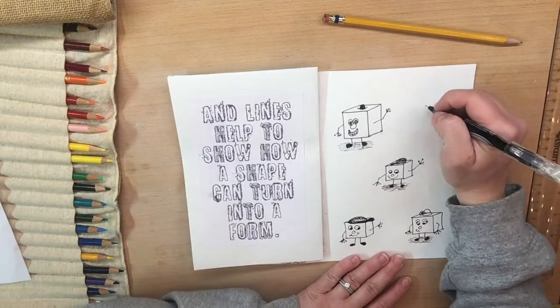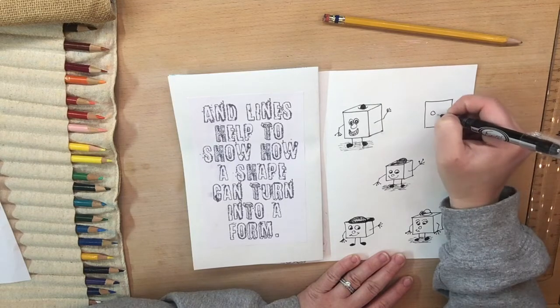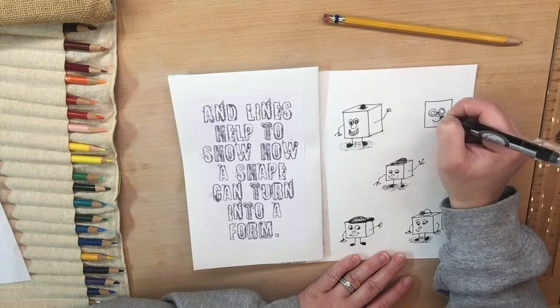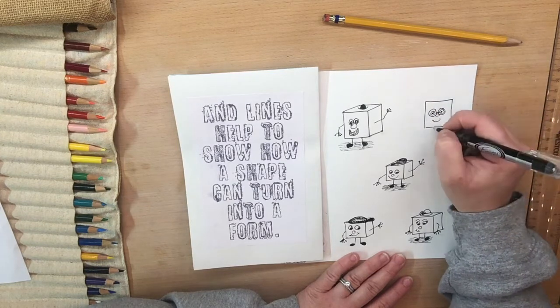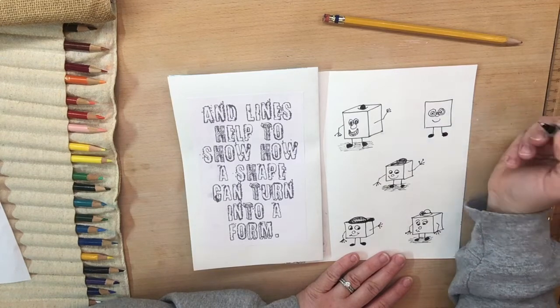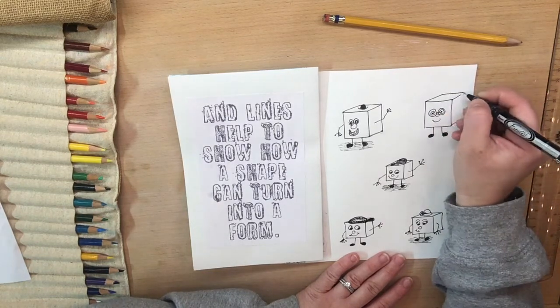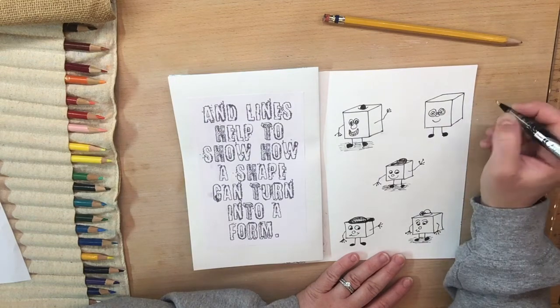I'll show you one more time the square, and then I'm going to actually put the face on this one first. But then you pick 3 of the corners of your square to connect those lines that are going back at an angle. 1, 2, 3, and then connect those all together.